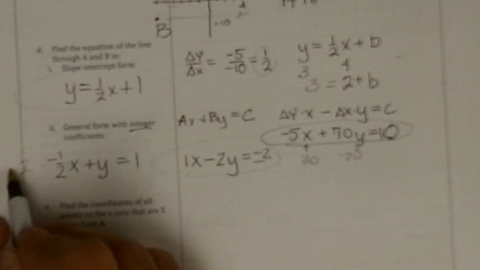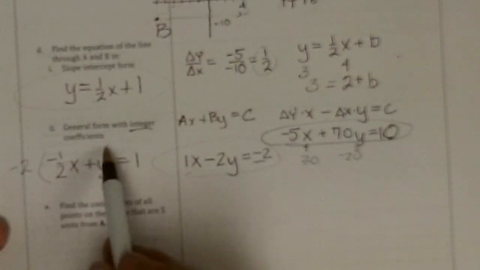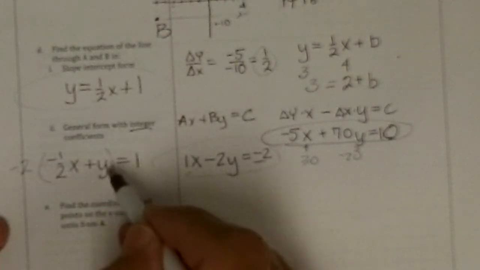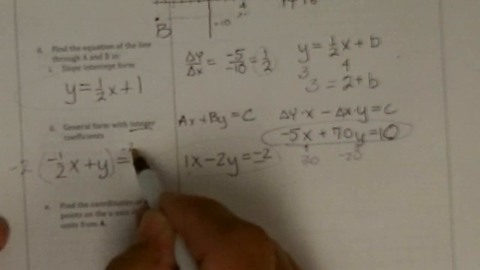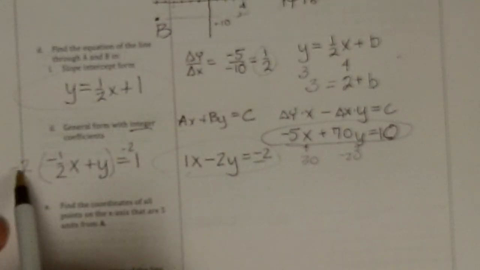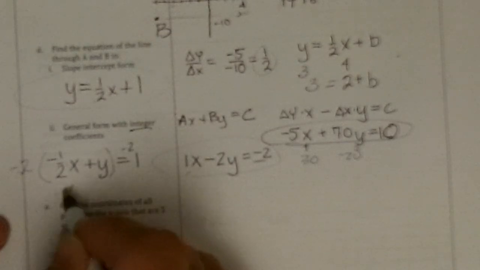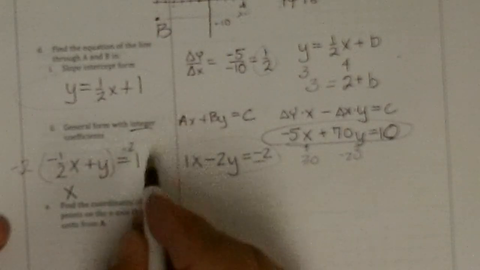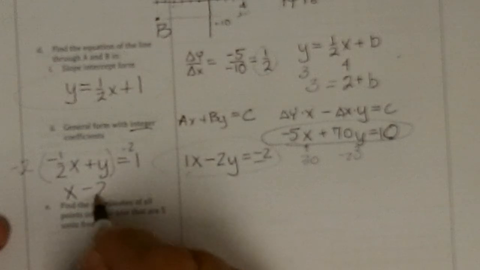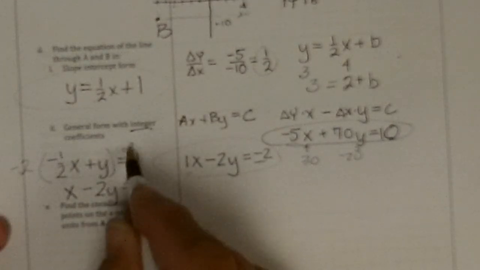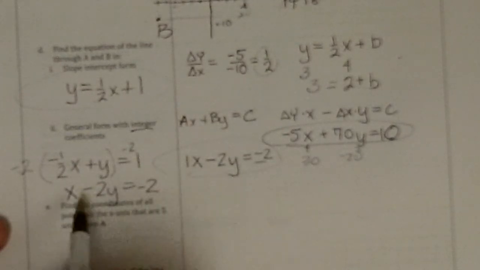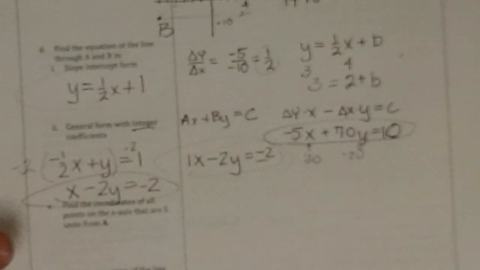And I can multiply by -2 if I want to make that be a positive x. If I multiply this side by -2, I have to multiply the other side by -2. -2 times -1/2 is 1x. -2 times the plus y is -2y equals -2, and you notice that's the same as this one.